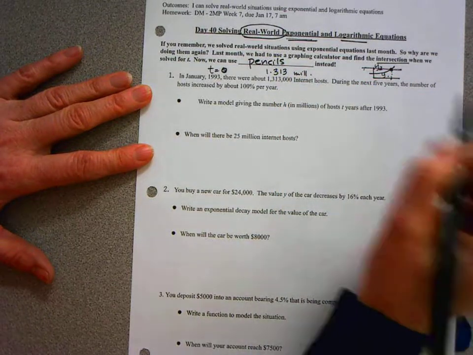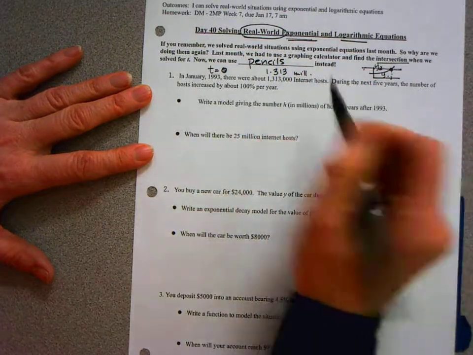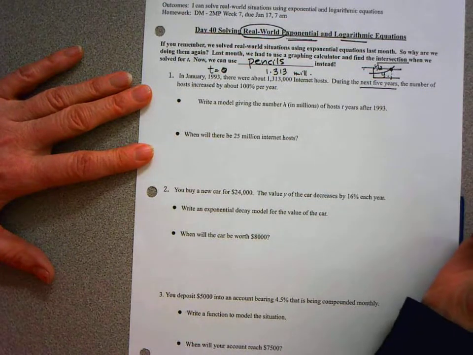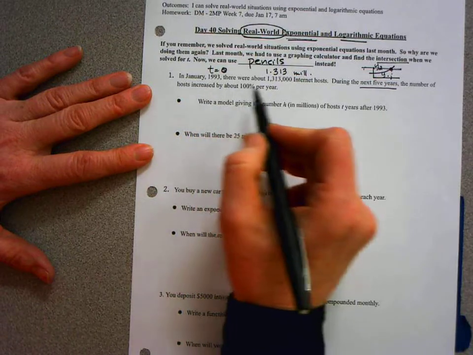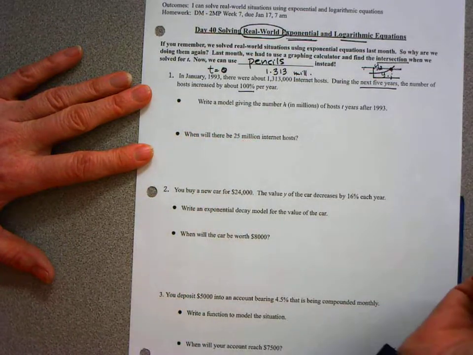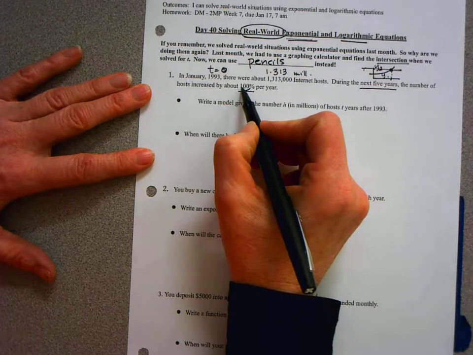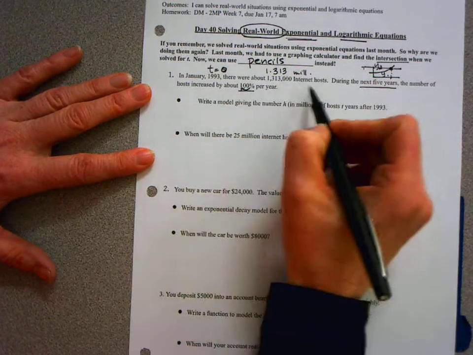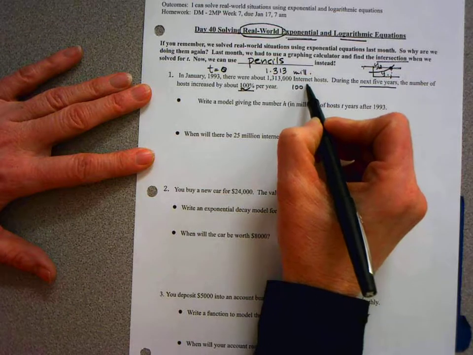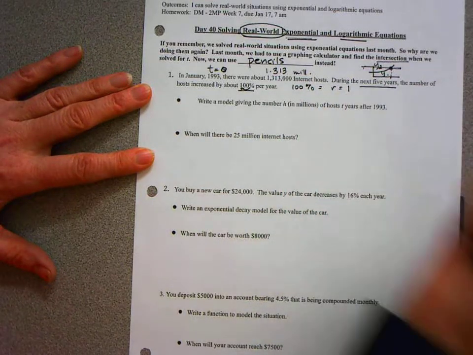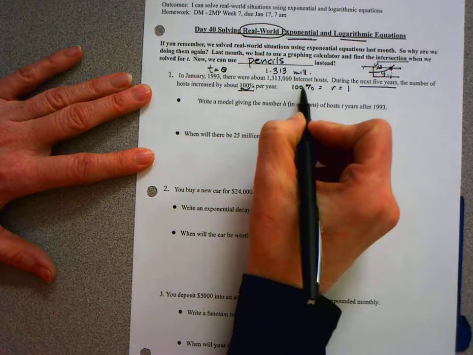During the next 5 years, so really that is only valid for 5 years, the number of hosts increased by about 100% per year. Well, when we do rates, we just take this and we move the decimal over 2 places, right? So 100% would be equivalent to r equals not 100, just 1, right? We move that decimal place over 2 places.